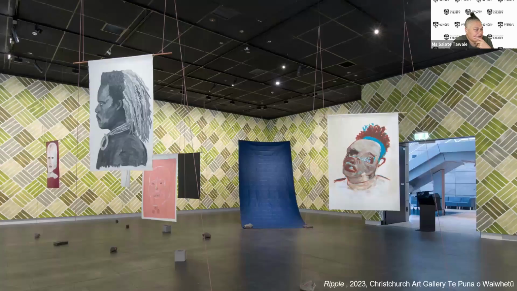So I made this work Ripple for Christchurch Art Gallery last summer. And the project, I've been looking in collections at Fijian watercraft, and I was really seduced by that photography. But also there wasn't that much information about who the people were in the photographs. And so I started to make a series of paintings and take imagery of those people.